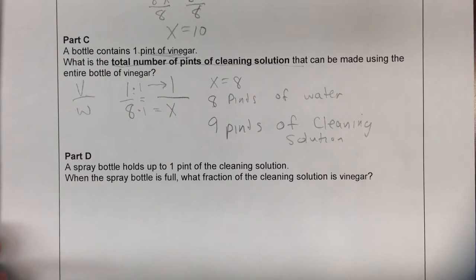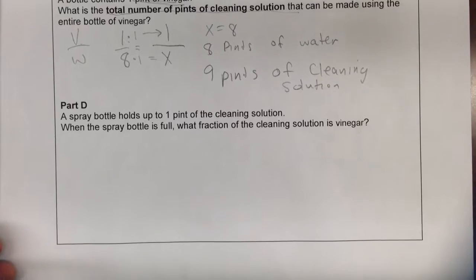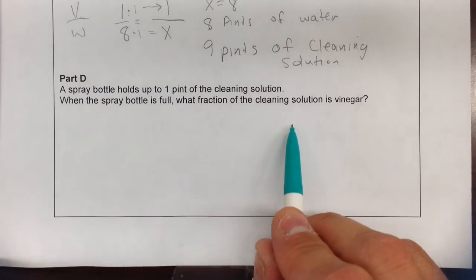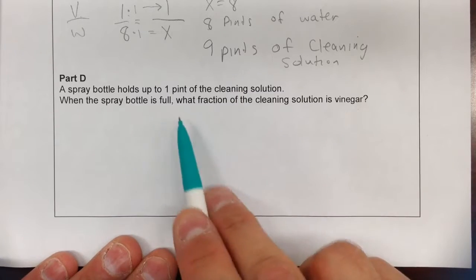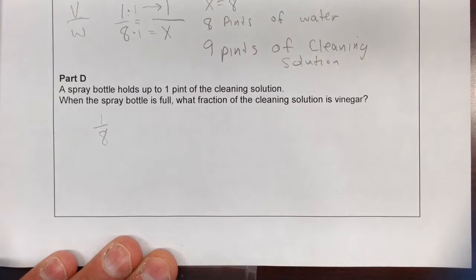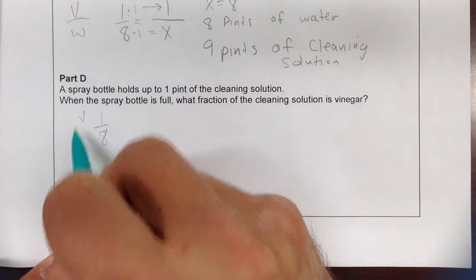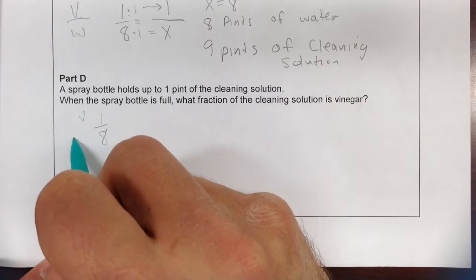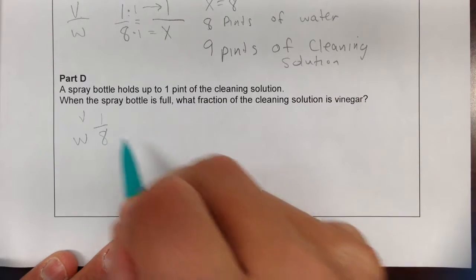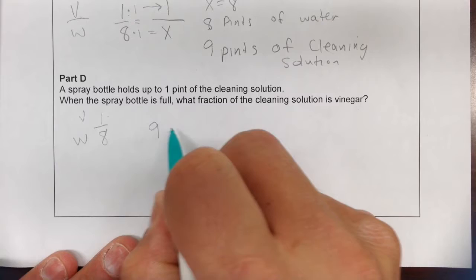Now the last one. It says a spray bottle holds up to 1 pint of cleaning solution. When a spray bottle is full, what fraction of the cleaning solution is vinegar? Well, we know that typically it should be the 1 to 8 ratio, which means 1 part vinegar to 8 parts water. What's the total parts? Total parts would be 8 and 1, so there are 9 parts total.